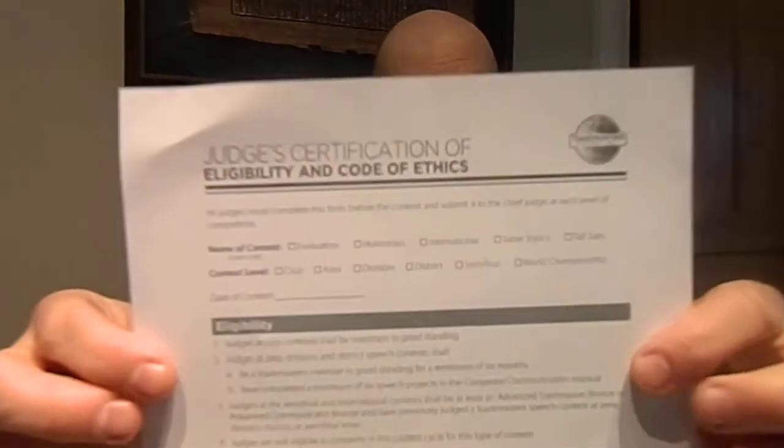Now I'll go through the three steps you need to cover during the judge's briefing for the Table Topics Contest. The first is judge's eligibility. Judge's eligibility is covered by the Judge's Certification of Eligibility and Code of Ethics form. There's the title of the form that we'll be covering in this briefing now. It has two parts, eligibility and code of ethics.